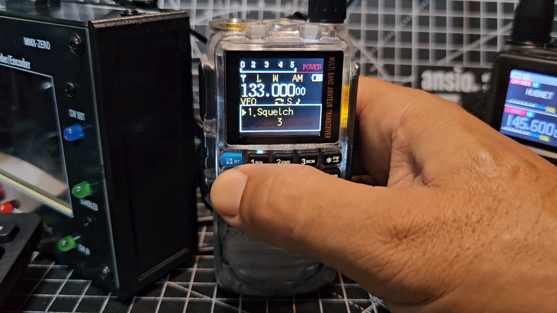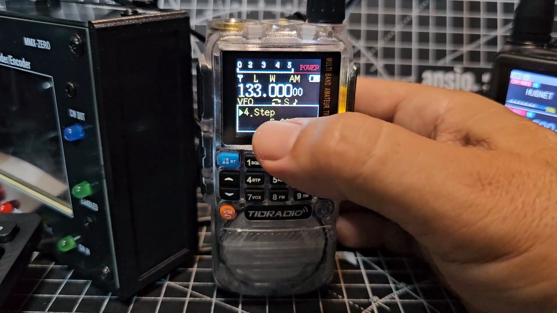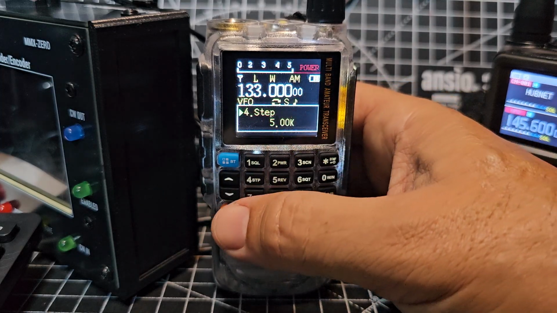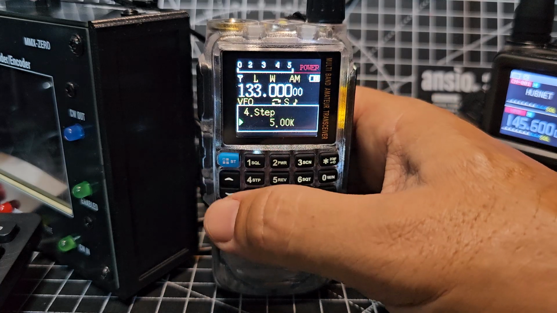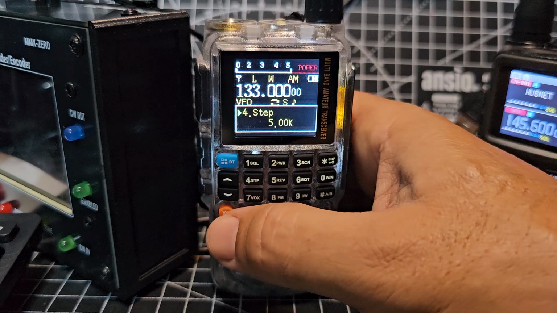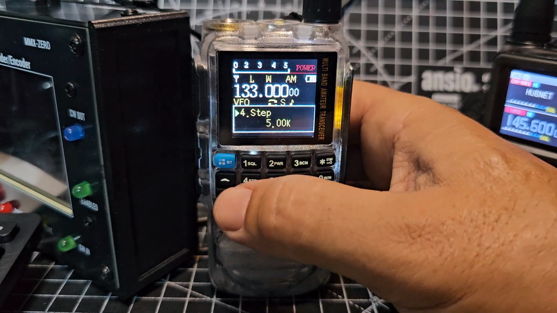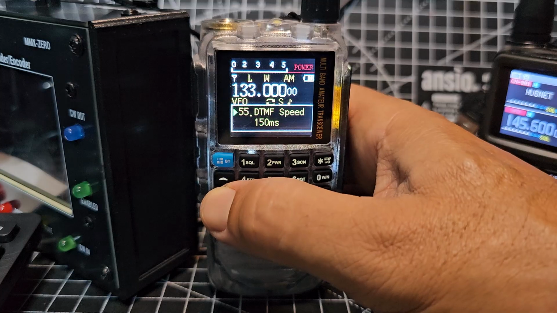But we're going to go up, keep going up until we get to number 4, which is the step. Notice we've got 5 kilohertz there. So press and we can change that if we want. We'll leave it there for now. Select. So now we're going to exit and go to 56. We'll go menu, menu. Go the long way. There it is there.